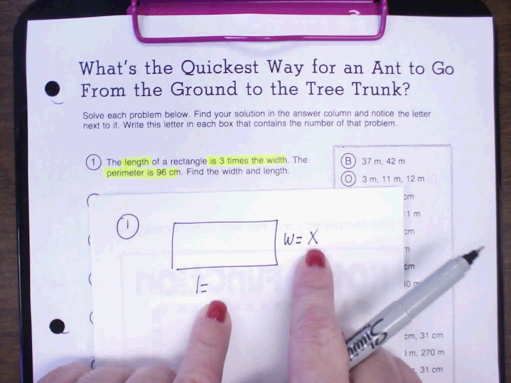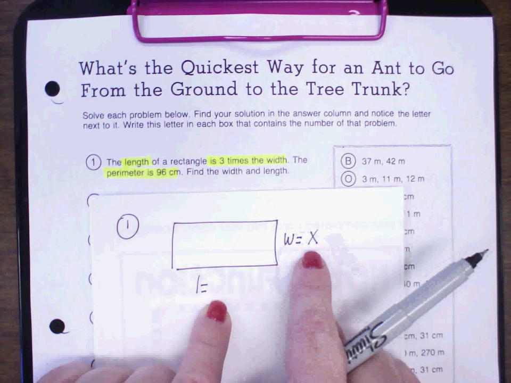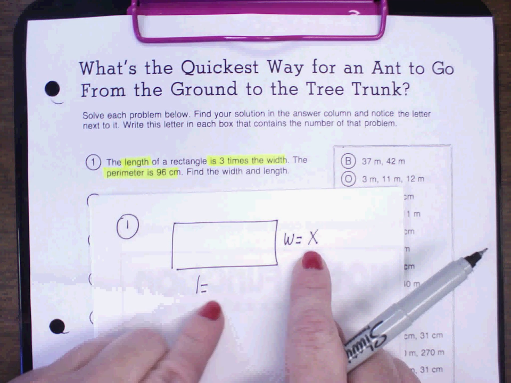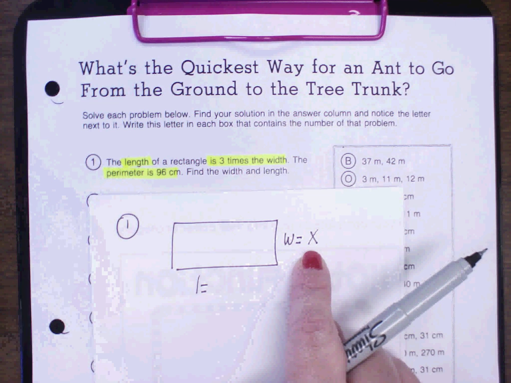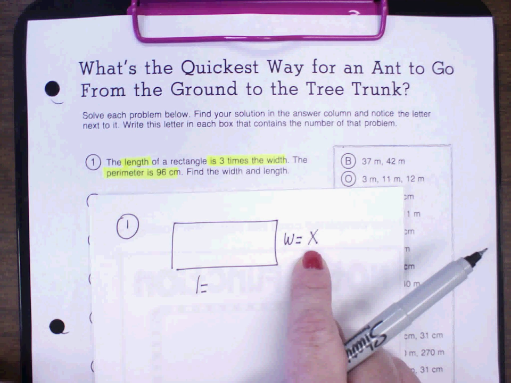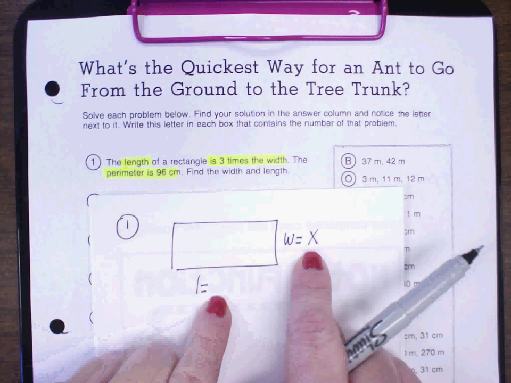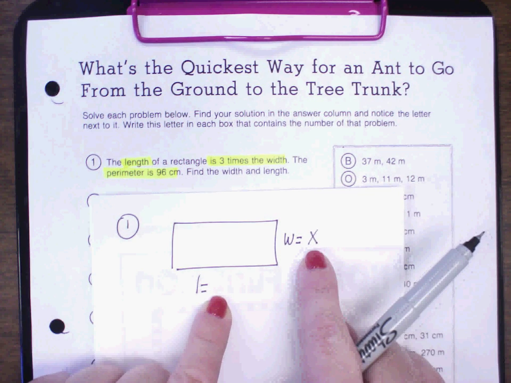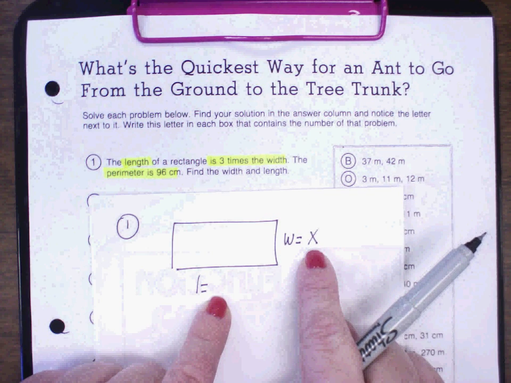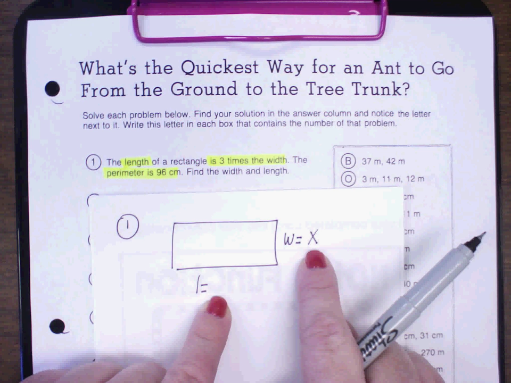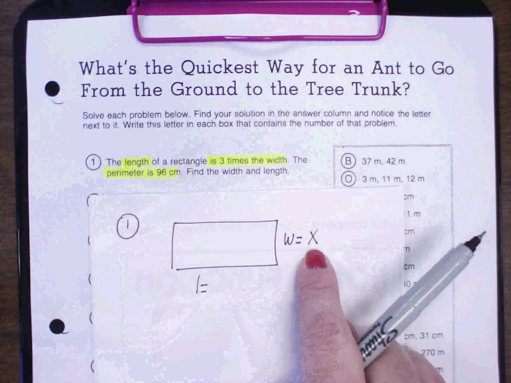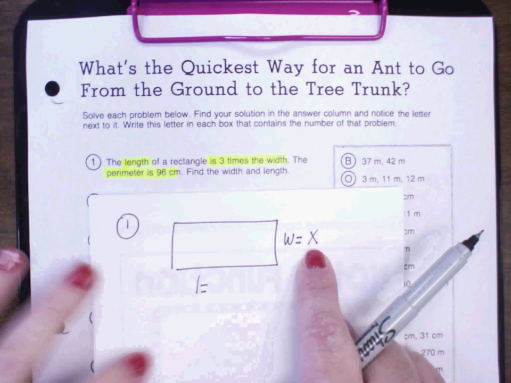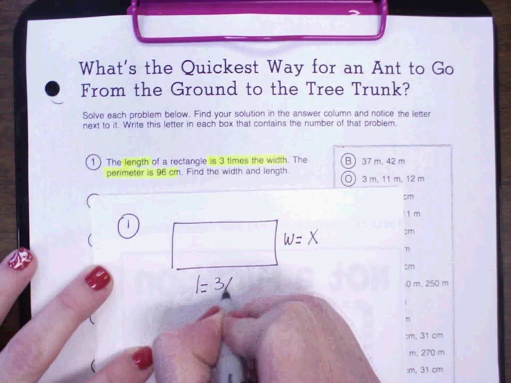All right, let's do it again. If the width is, do we understand why the width is X? Because we don't have information about the width, okay? It's telling me the length is, but it's not telling me the width is. All right, the length is 3 times that. So what? Say it. 3x. Very good. It's 3x.